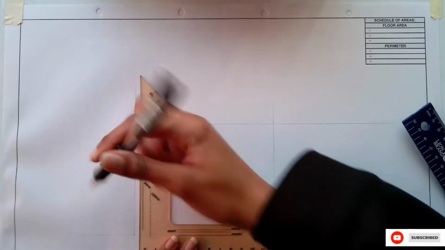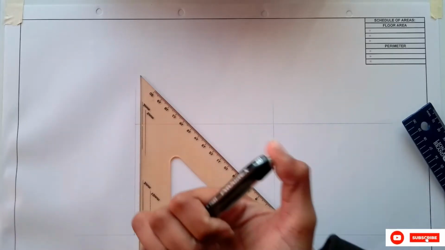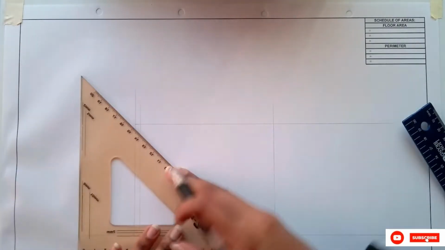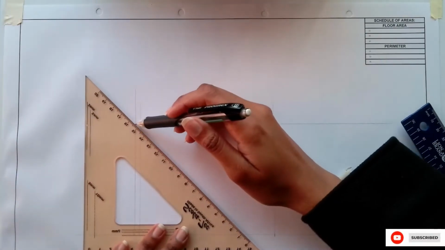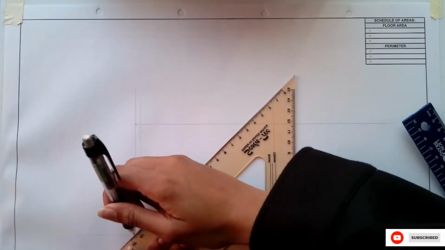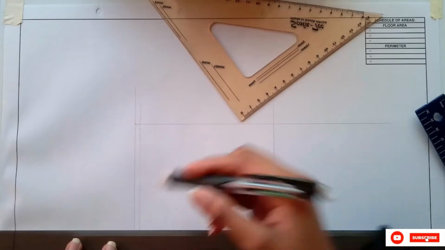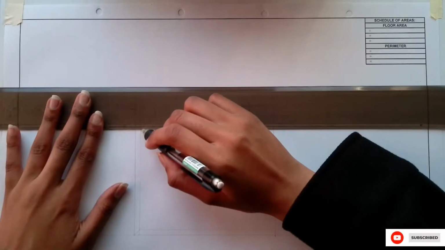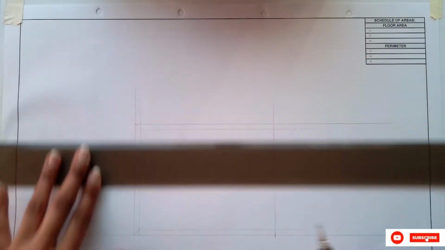Then you use the 45-degree method to transfer your wall thickness. On each corner you get a 45-degree line, then transfer it to the other side. This is still done in construction.